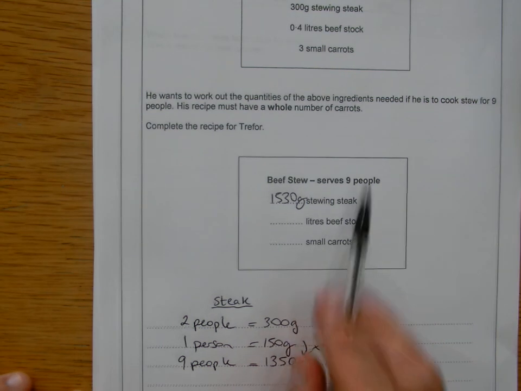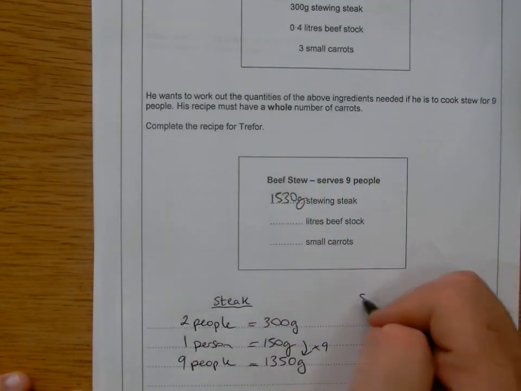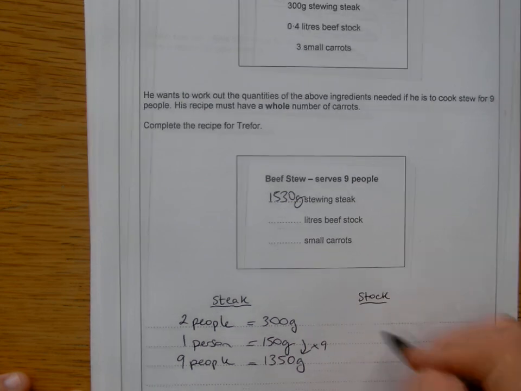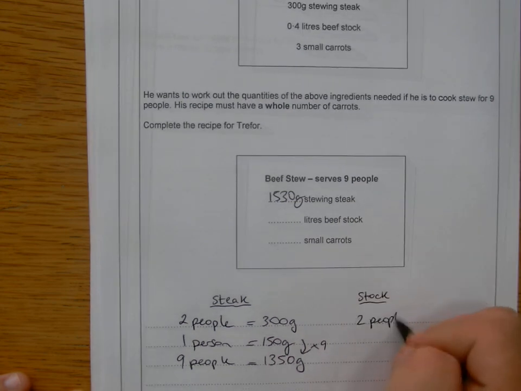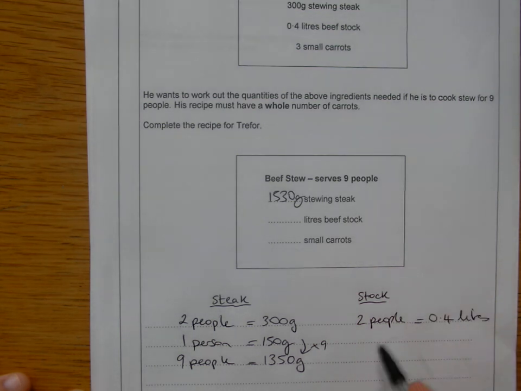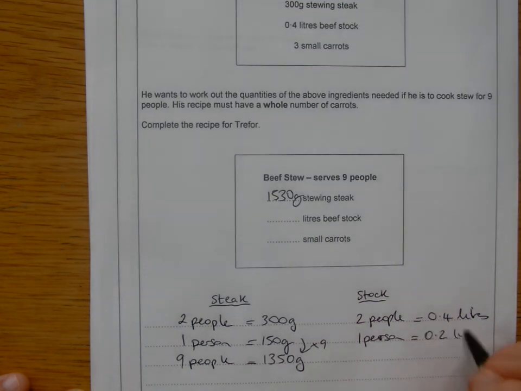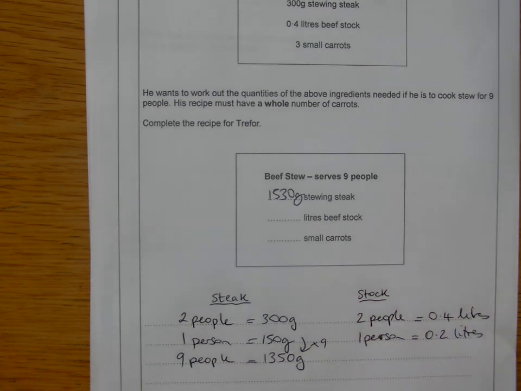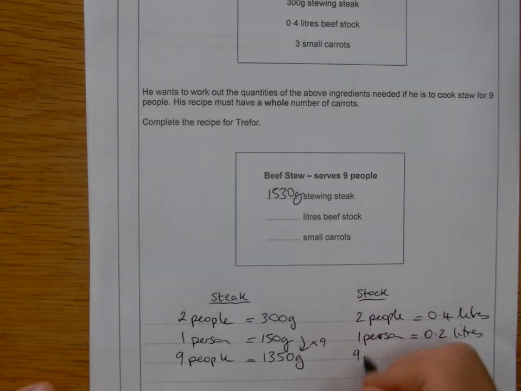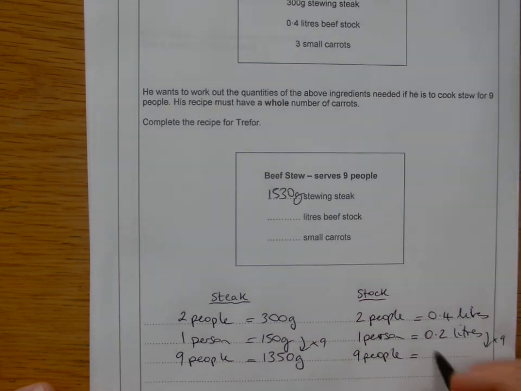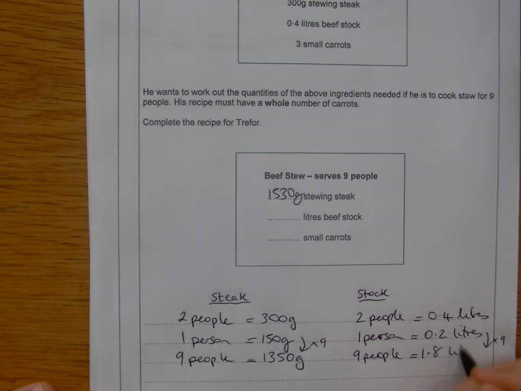Beef stock, well, 0.4 litres. If we look at the stock now, again, that serves 2 people, doesn't it? 0.4 litres. Well, we need to scale it up to 9, so we do exactly the same as before. Work out what one person will receive. So 2 people get 0.4 litres. One person effectively will get half of that, 0.2 litres. To get 9 people, we need to scale this up, so we're going to times that by 9. So 0.2 times 9 will be 1.8 litres.